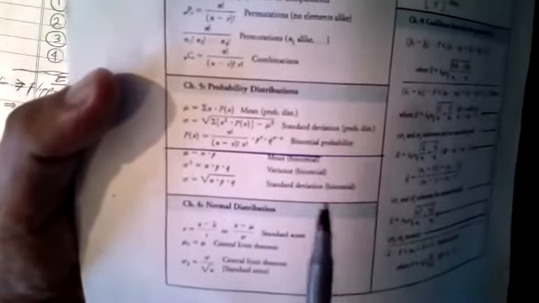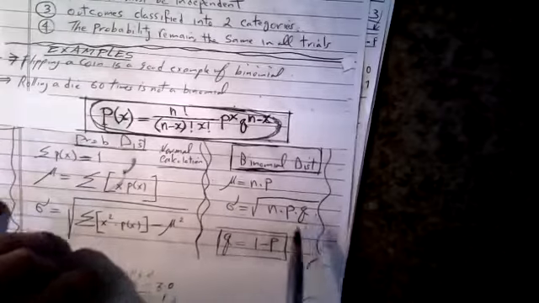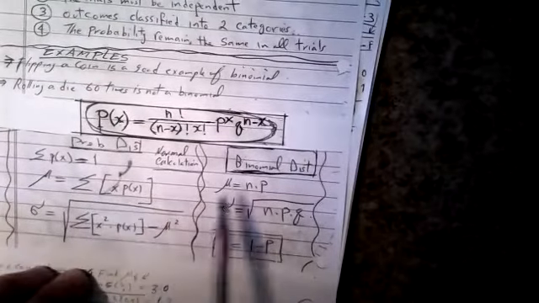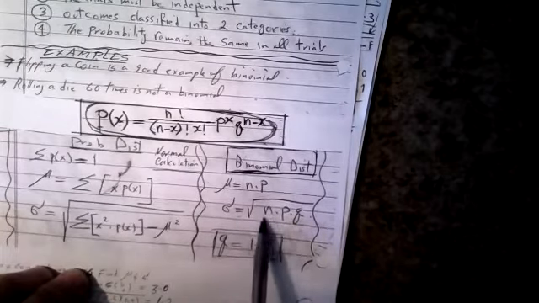In chapter 5, we have probability distributions, which is how to calculate the mean, standard deviation, and probability. But in the special case of binomial, the mean is n times p, and the standard deviation is the square root of npq. When we go over the example, you will understand the difference of these two. For the mean, we don't use sum of x times P(x). We just take n multiplied by p, and the standard deviation is the square root of n times p times q.